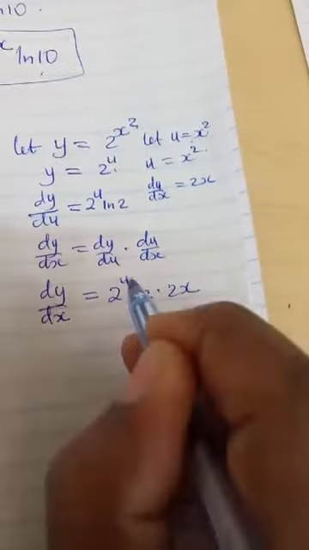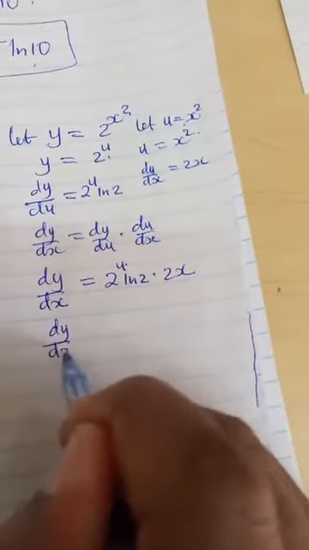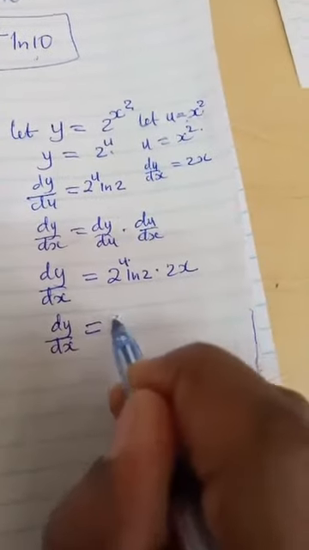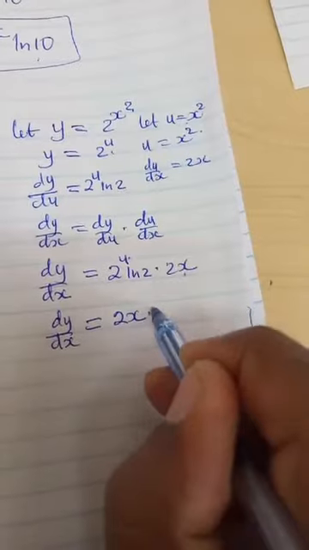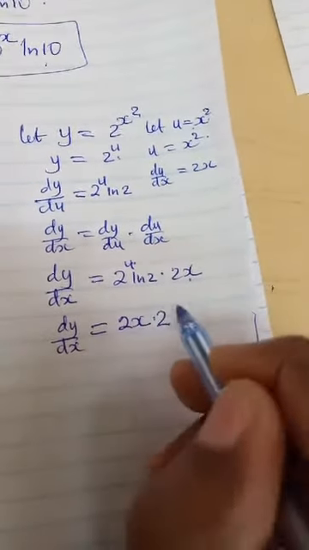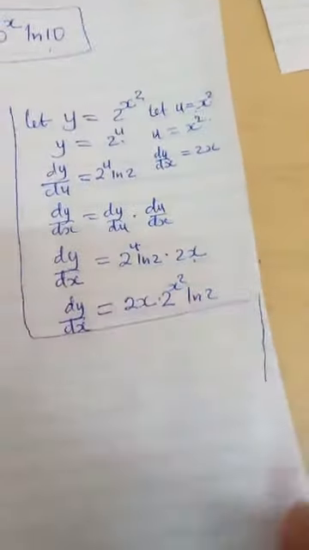When we substitute for u again, our dy by dx alternatively will give us 2x, I'm writing this 2x first, times 2 to the power x squared, ln of 2, which is still giving us the same answer.